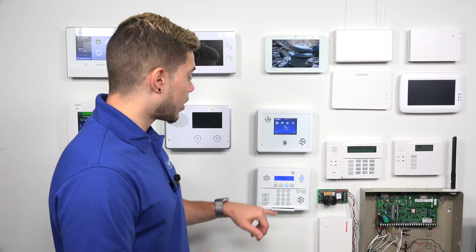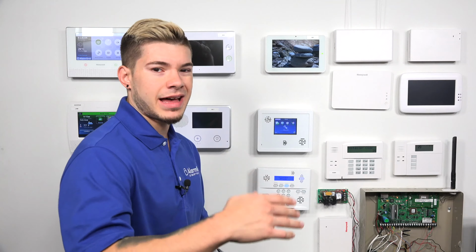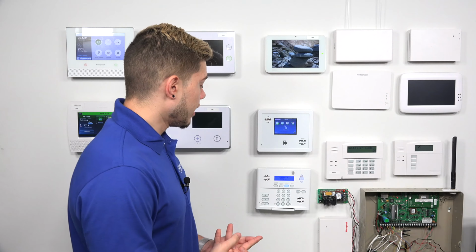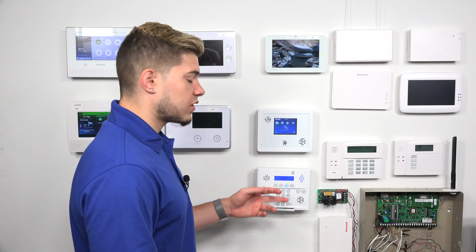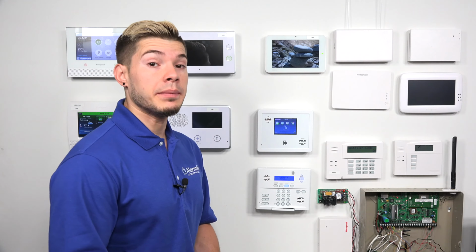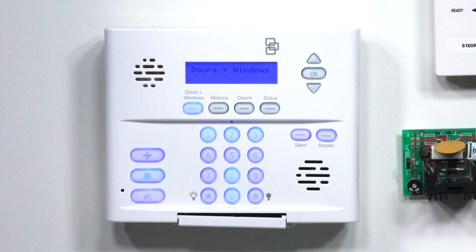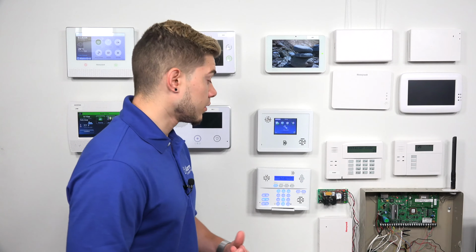For instance, if I arm the system right now, I have everything set to max volume and it's enabled. Let's say I do doors and windows. The system's going to announce "Doors and windows armed," and then it's going to double beep after that. "Doors and windows on." I actually have it set to the loudest it can go. We're going to play around with the volume right now.